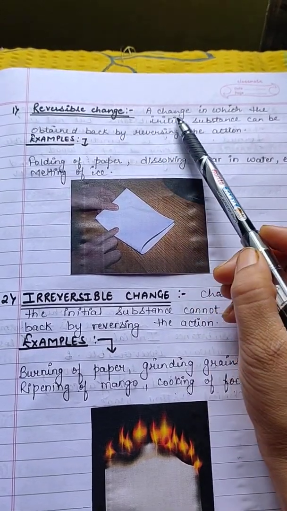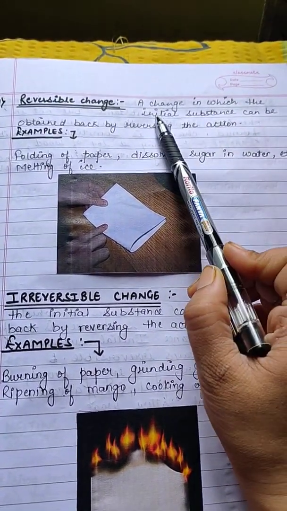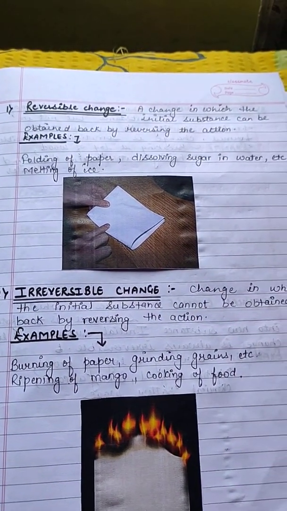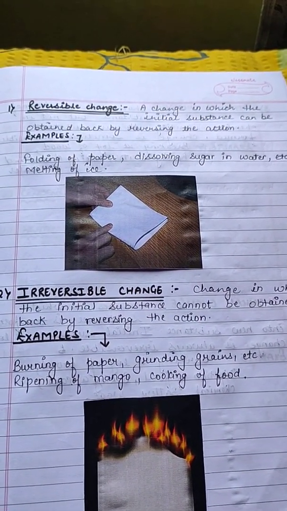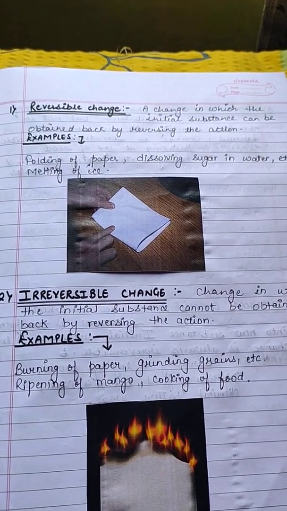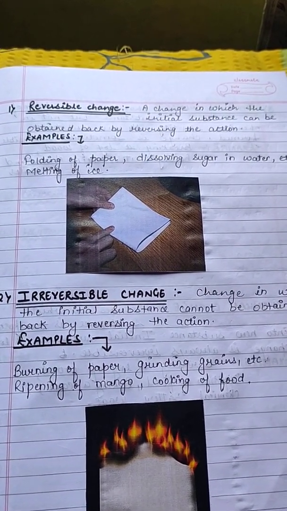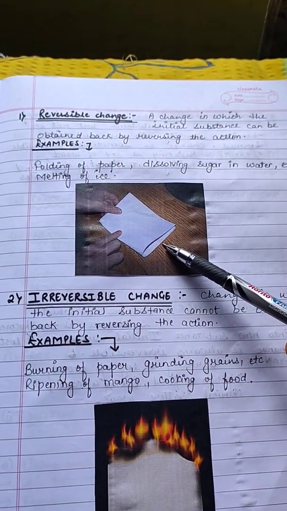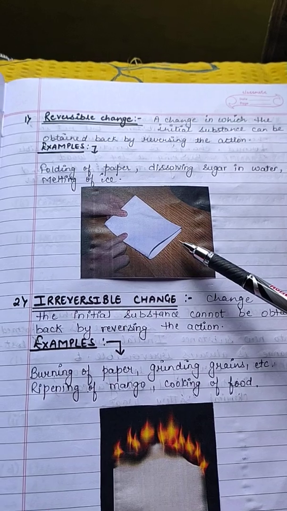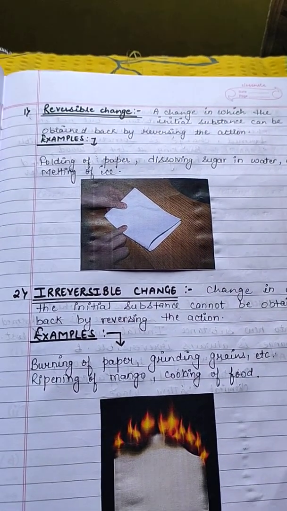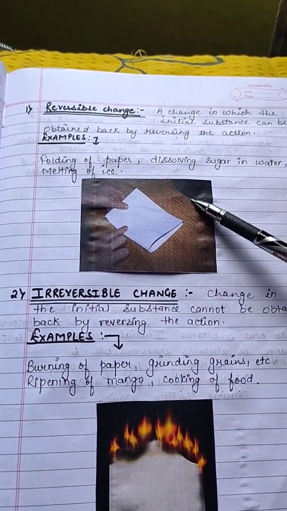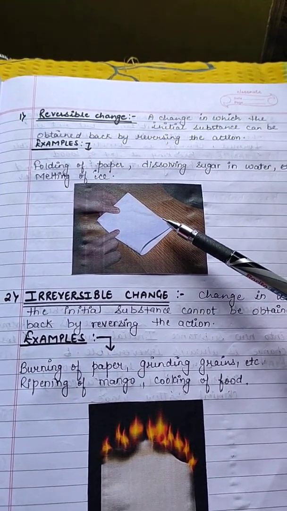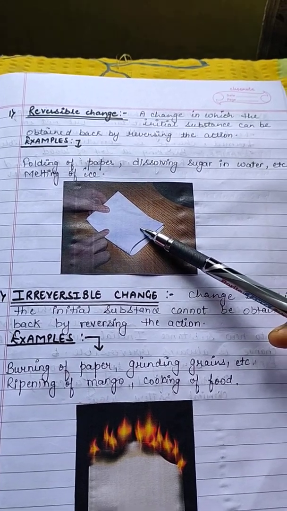First is reversible change. A change in which the initial substance can be obtained back by reversing the action. A reversible change is a change in which we get the initial substance by reversing the action. For example, folding of paper. If we fold the paper and we want to unfold it again, we can do it easily. So folding of paper is a reversible change.